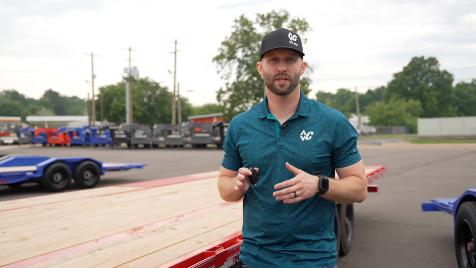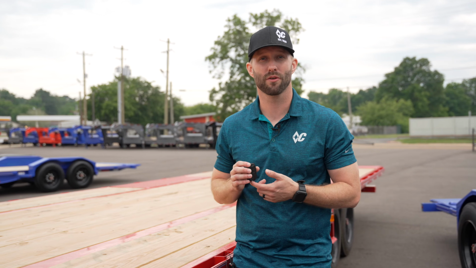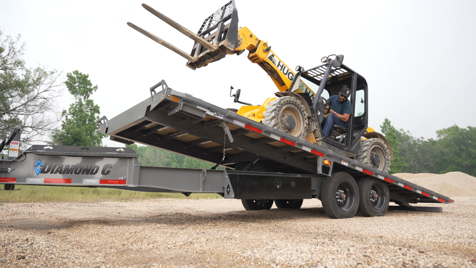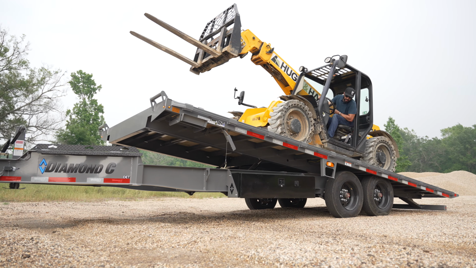The second difference between these two trailers is going to be the option to have power tilt. So this comes standard with power tilt and it comes standard with the remote. This is something that you can use while standing on the ground or from the seat of your equipment.